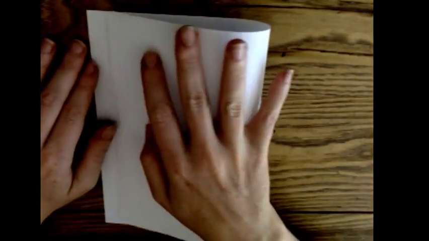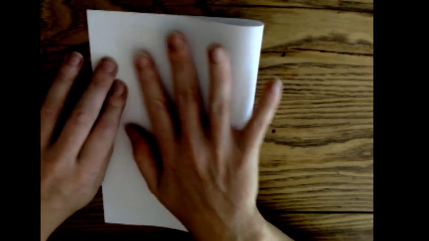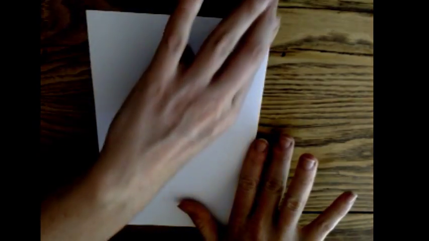Start out with my paper here. And let me see. Let me move this. There we go. I like to fold my paper in 12 little boxes.